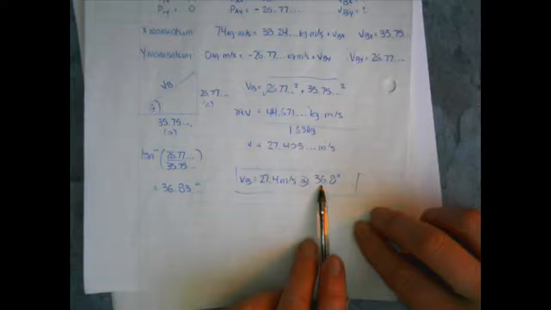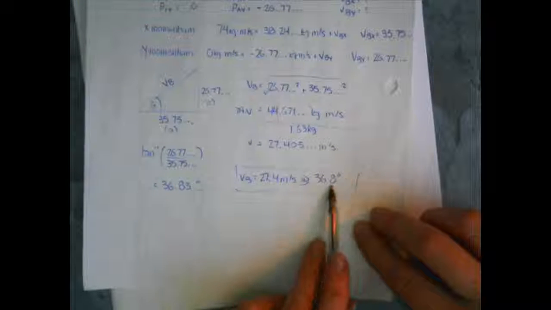I did notice that in the textbook, for some reason, they gave the angle to only 2 sig digs, but I'm not sure why they would have done that because 3 sig digs should have been the appropriate rounding.